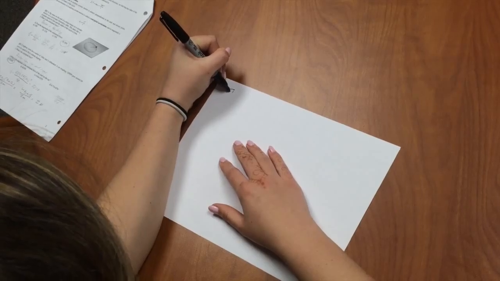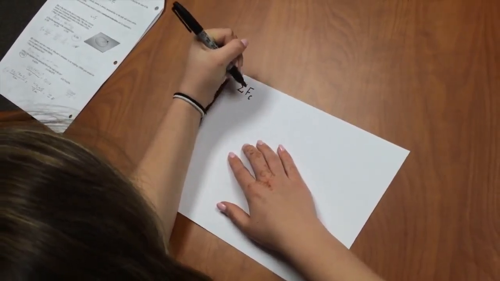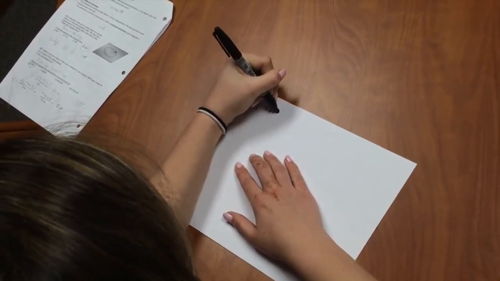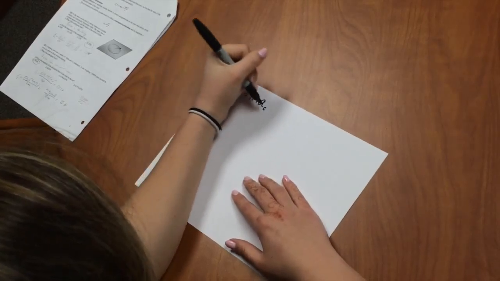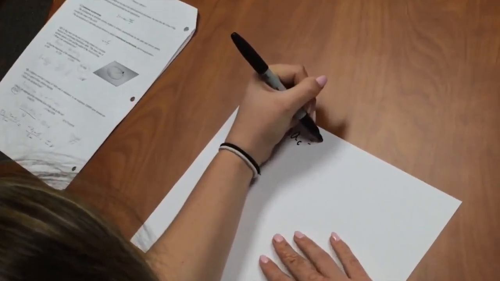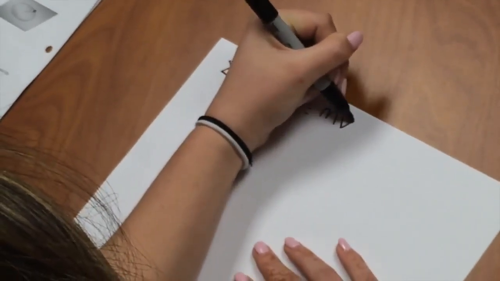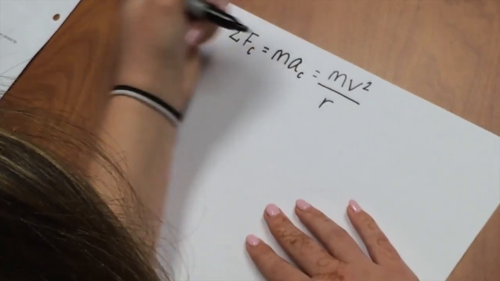The formula to calculate the centripetal force that was acting upon the balls in the bucket is centripetal force equals the mass times the centripetal acceleration, which means that we're really calculating the mass times the velocity squared divided by the radius.